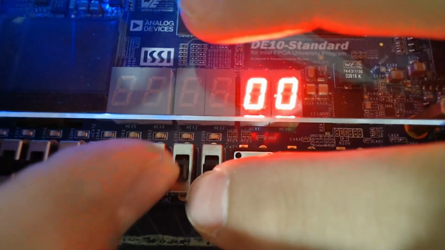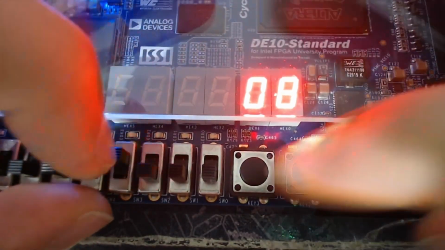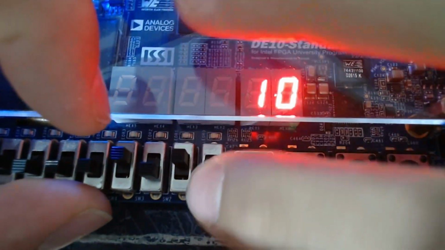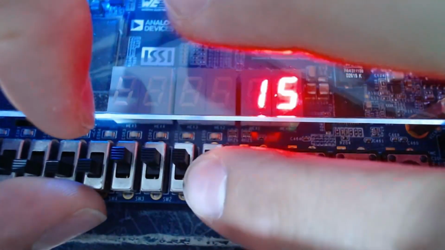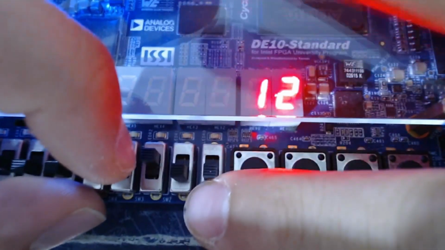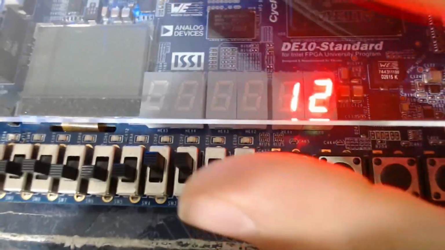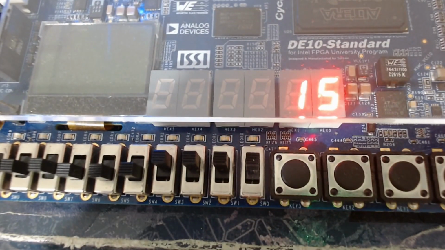Now we have 4, 5, 6, 7, 8, 9, 10, 11, 12, 14, 15, 13, 12, and so on, up to 15. So this is the design and it's working on the FPGA.